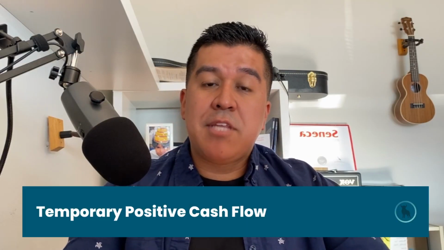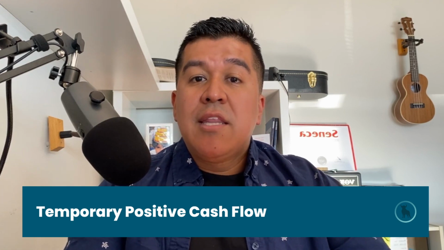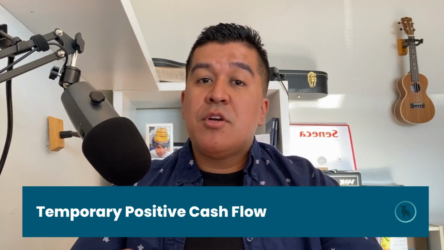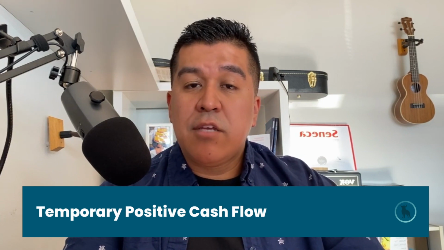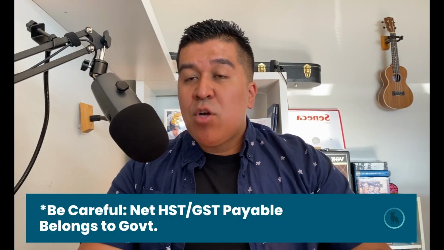Benefit number 3 of registering for HST is temporary cash flow. There is a temporary cash flow advantage that arises from the timing difference between the time that you collect HST from your customers and the time that you have to pay the net HST to the government. If you collect more HST than you pay, you will owe the government the net HST tax, but until the reporting period is due, you may have some cash flow relief in the meantime. But be careful, as the cash belongs to the government.